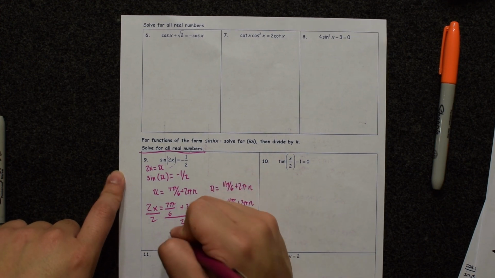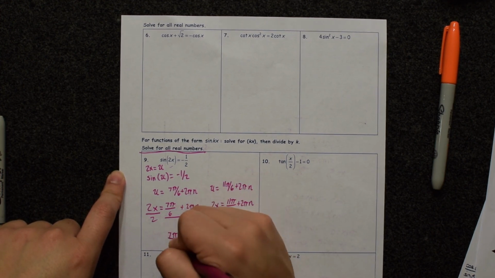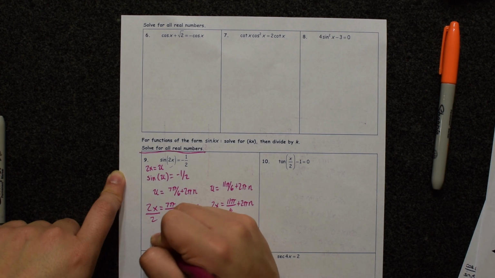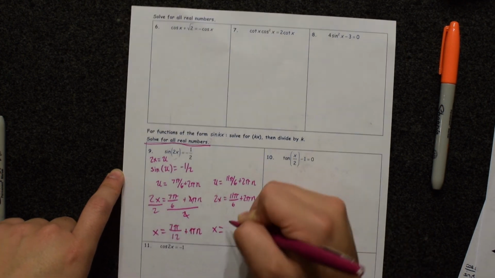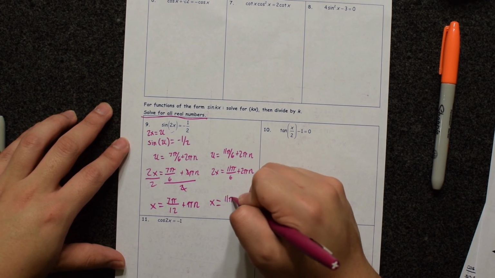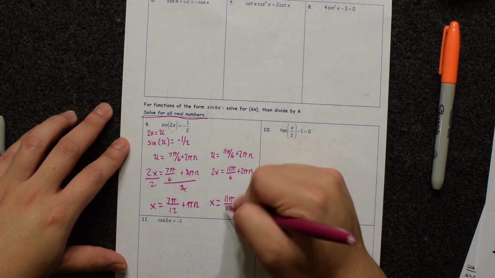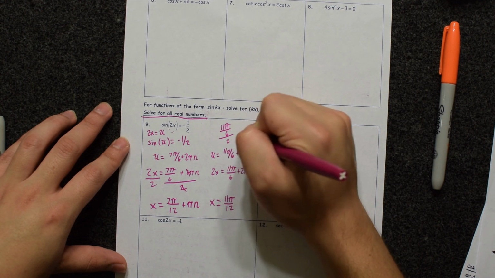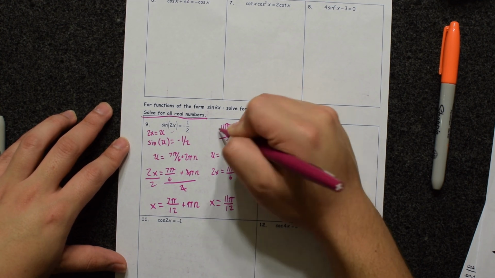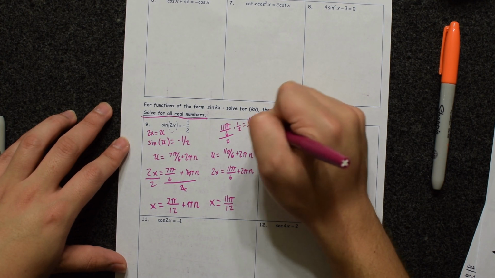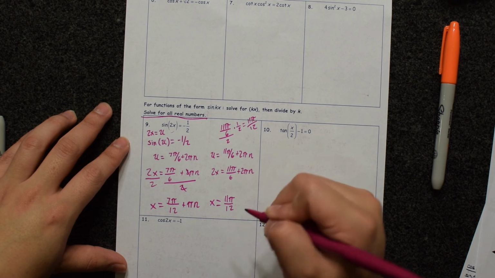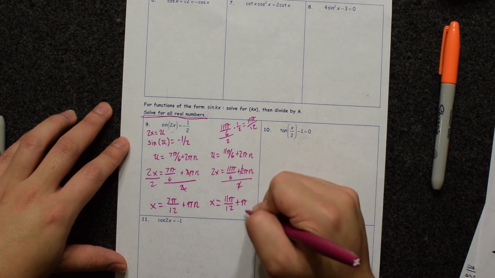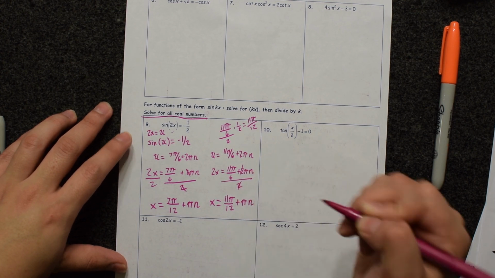So we can say 7 pi over 12, these 2's will cancel out, plus pi n, and that's what x is equal to, and x is equal to 11 pi over 12. Now somebody asked me, how did I get 12? Well, if you take 11 pi over 6 divided by 2, and you multiply this by the reciprocal, that's just 1/2. And when you multiply straight across, that gives you 11 pi over 12. So anyway, 11 pi over 12 plus pi times n, because we divided this whole thing by 2.